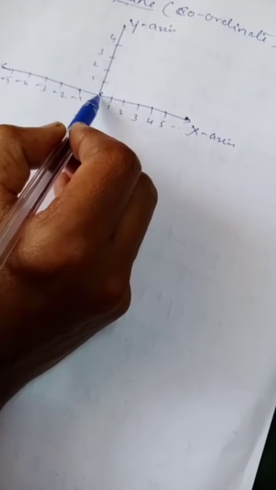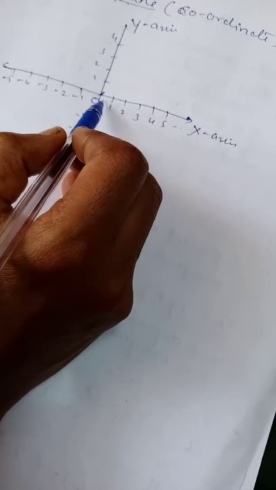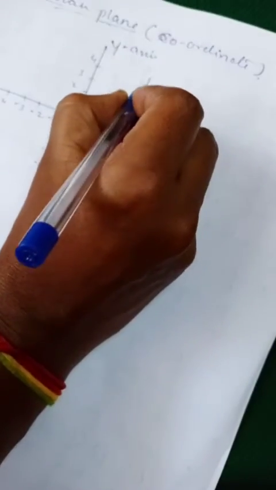So a Cartesian plane, or a coordinate plane, consists of two mutually perpendicular lines intersecting each other at their zeros. That is, 0 is common for both the x-axis and the y-axis. So this is called the origin here. Now coordinate points, so quadrants. There are 4 quadrants here. So this is the first quadrant.